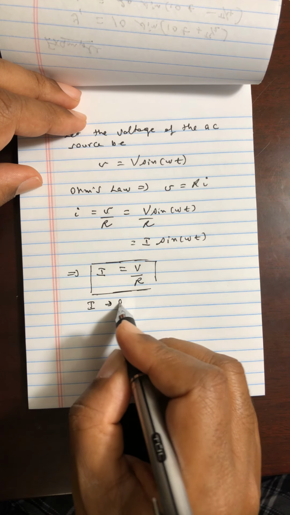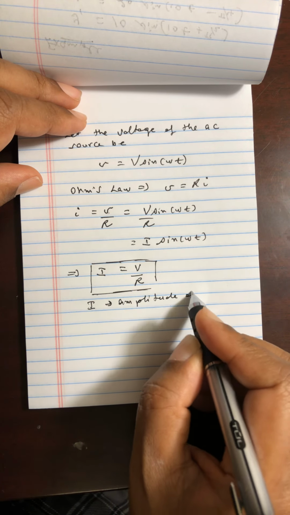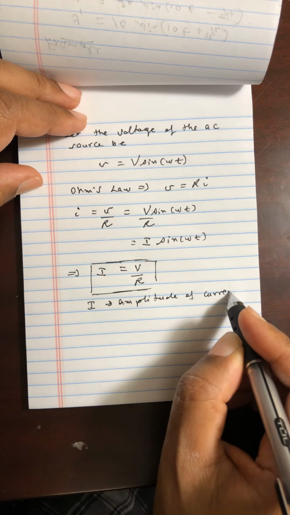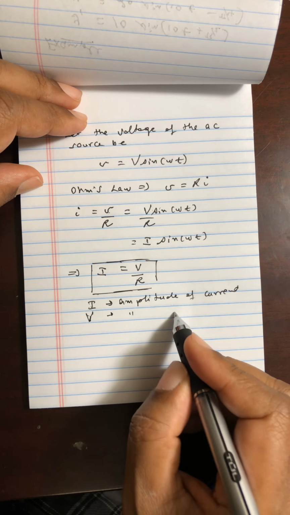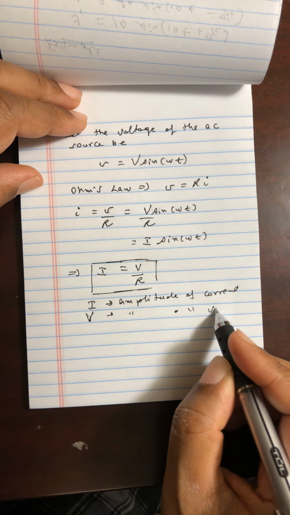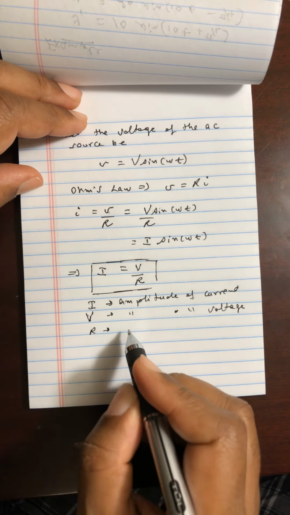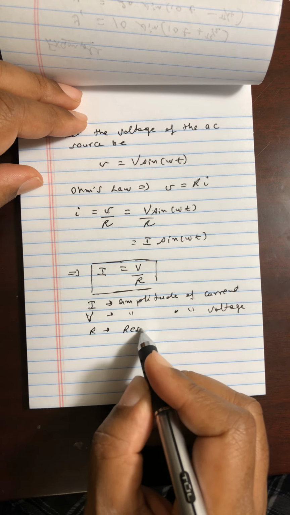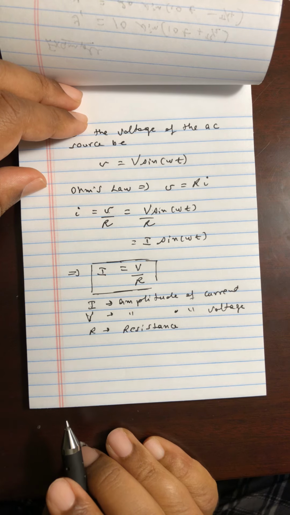Capital I is amplitude of current, and of course capital V is amplitude of voltage or potential difference. Okay, and of course R is the resistance of the resistor. So Ohm's law also applies between the amplitudes.